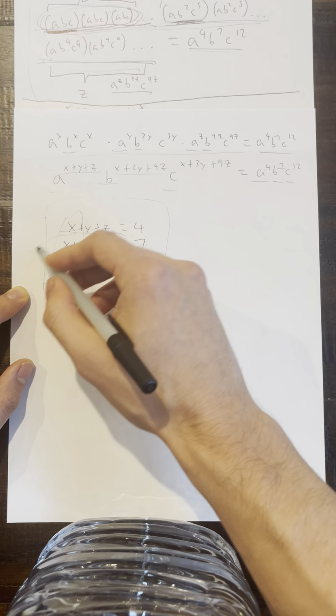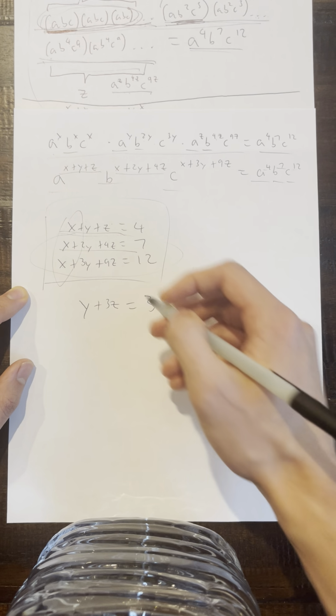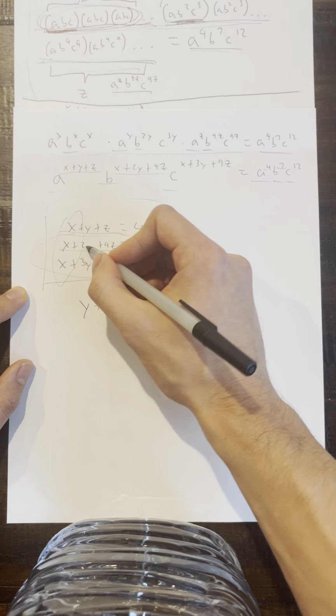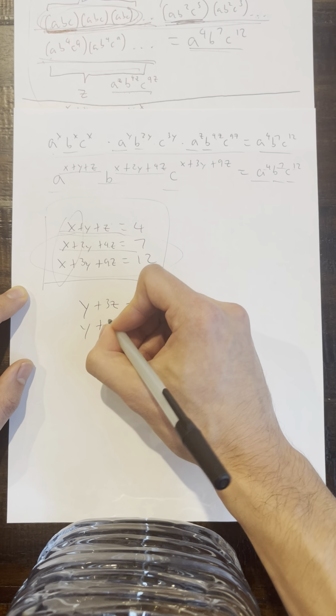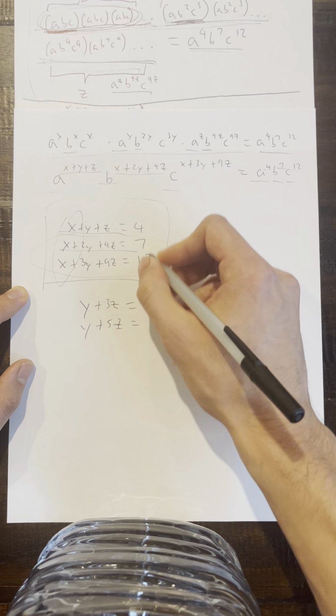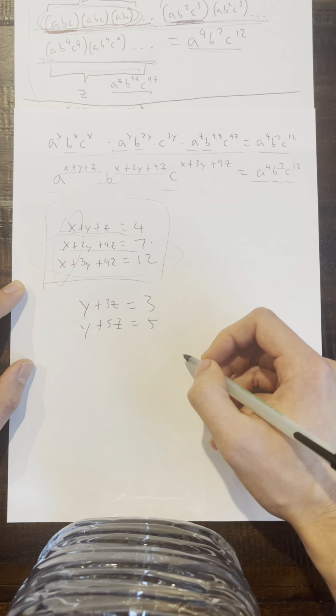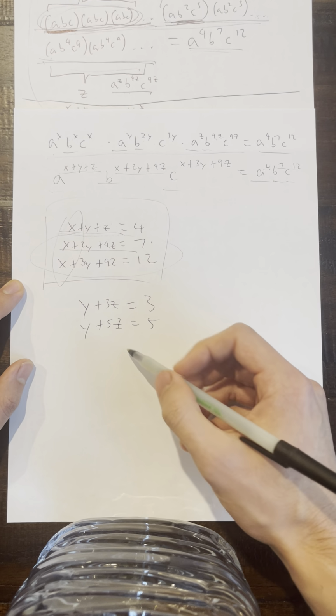Okay, and then this minus this is how much? So now I'm going to subtract these two equations. So this minus this is how much? 0. This minus this is how much? Y. This minus this is how much? 5z. Okay, 12 minus 7 is 5. So now we have two equations and two unknowns.